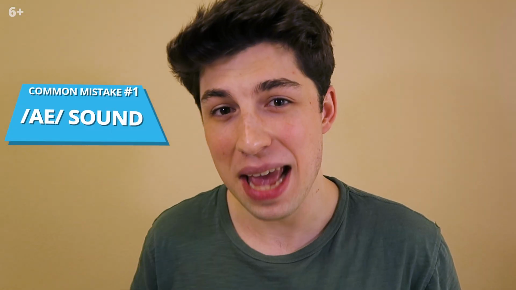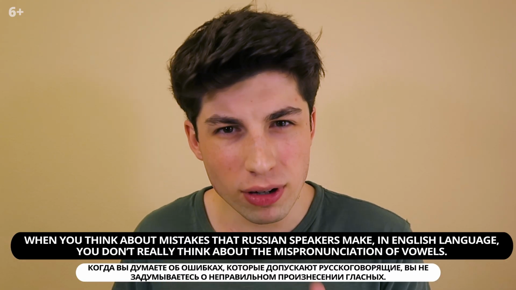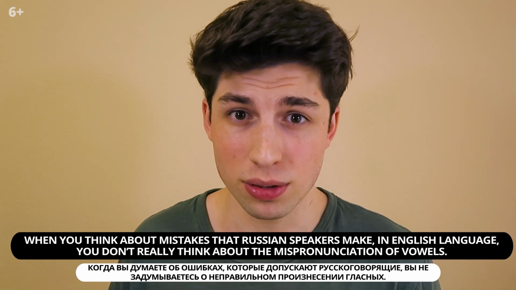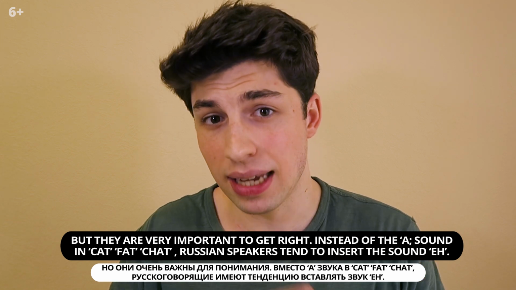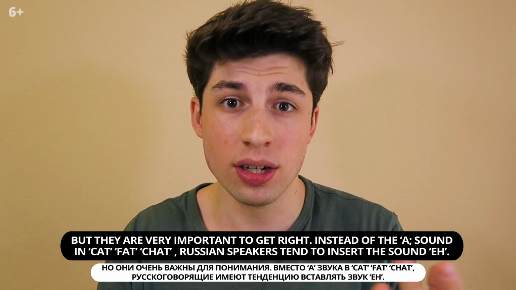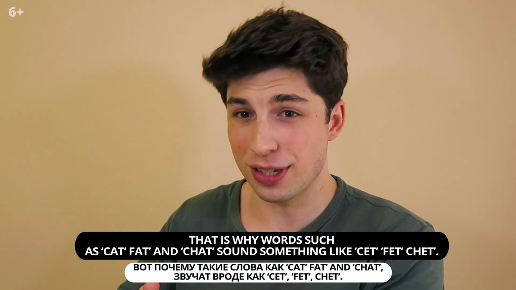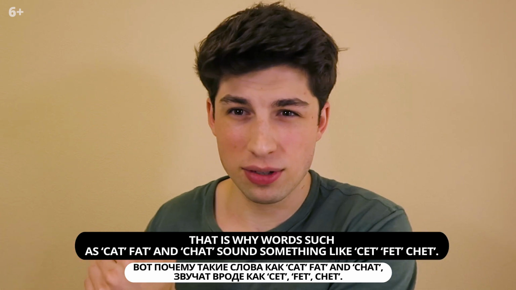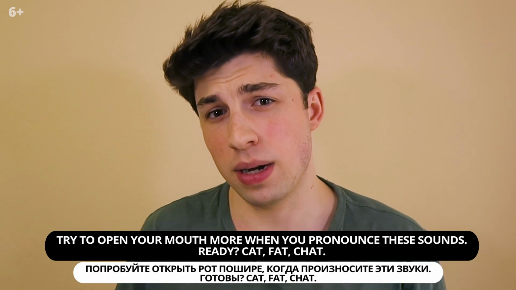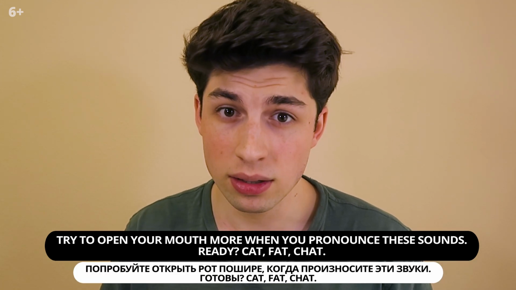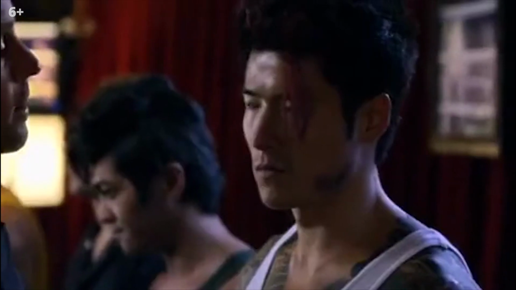Common mistake 1, the A sound. When you think about mistakes that Russian speakers make in the English language, you don't really think about the mispronunciation of vowels, but they are very important to get right. Instead of the A sound in cat, fat, and chat, Russian speakers tend to insert this sound E. And that's why words such as cat, fat, and chat sound something like get, fet, or chat. Try to open your mouth more when you pronounce these sounds. Ready? Cat, fat, chat.